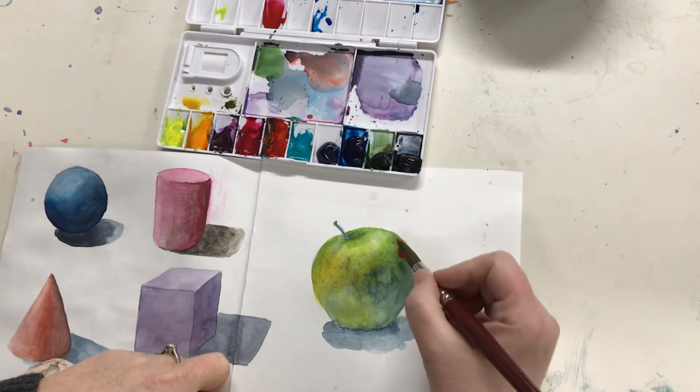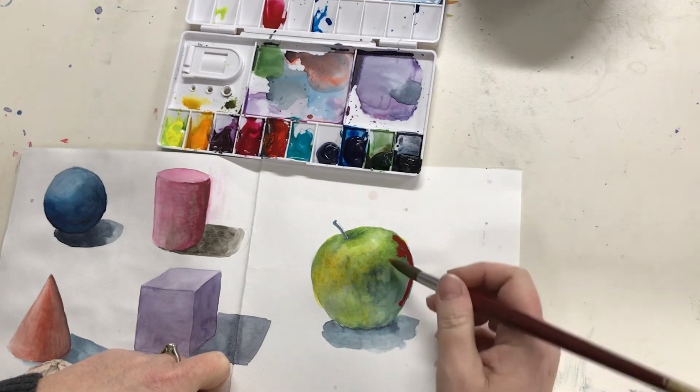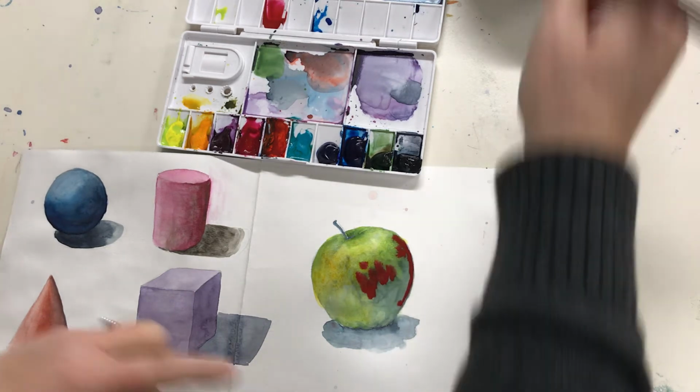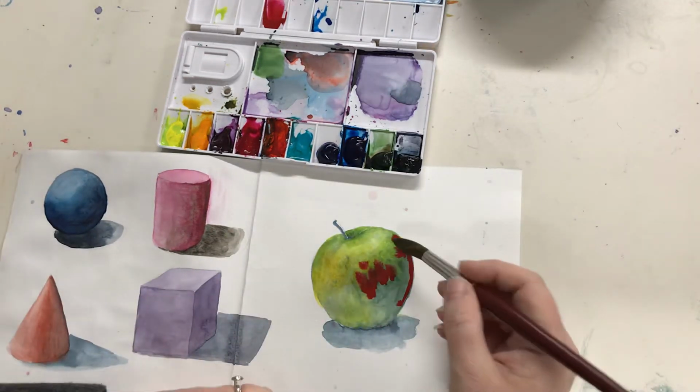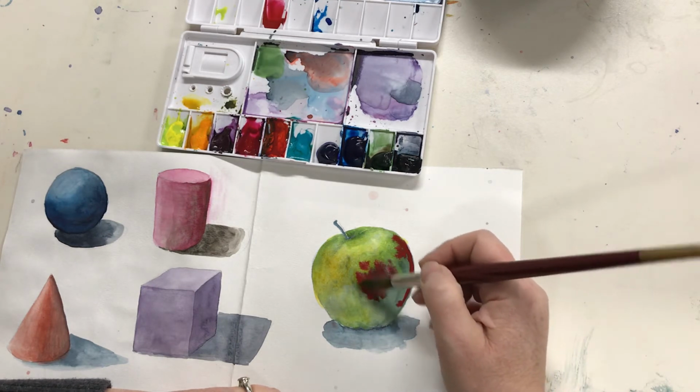Because my yellow is still wet, I'm going to be able to do a little wet into wet color mixing, and you'll see that I'm starting where my apple would be darkest. I did just clean my paintbrush out.